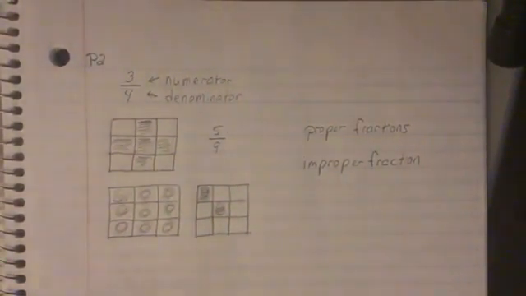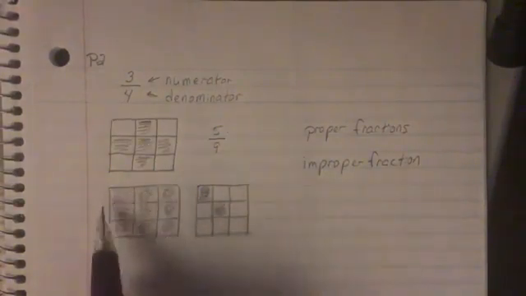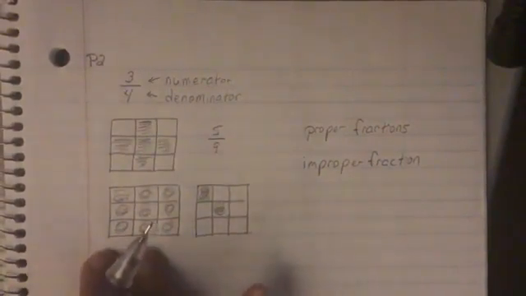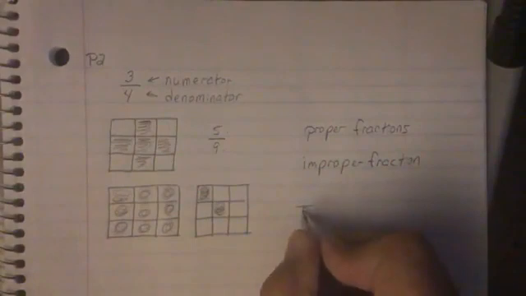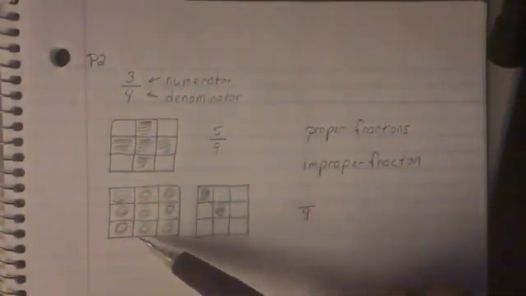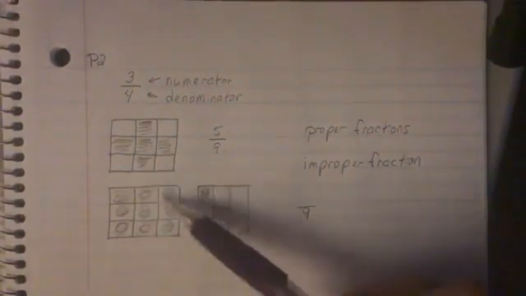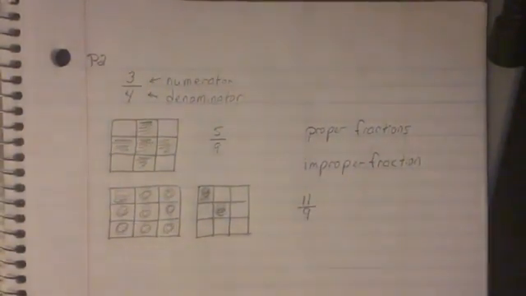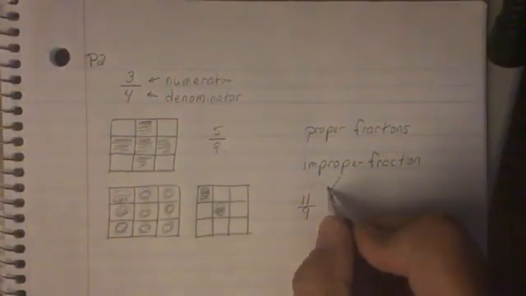So, this is boxes set by 9s. Each box has only 9, so we don't say 18, we say 9. It's based on 9s, portions of 9. So how many shaded boxes do we have? Well, we have this box full, so there's 9, 10, 11. 11 ninths is one way of representing this, and this is an improper fraction. Well, that is a proper fraction.